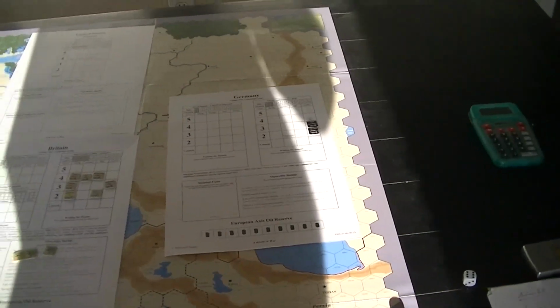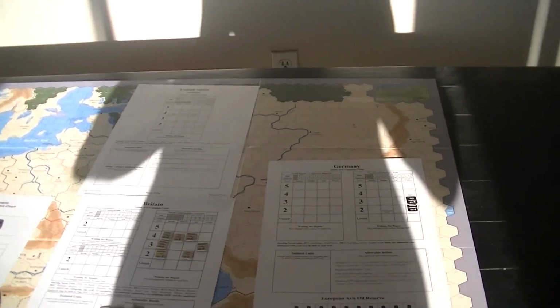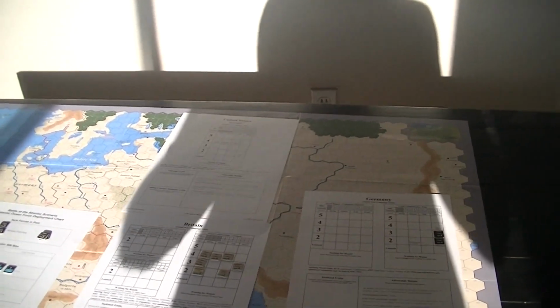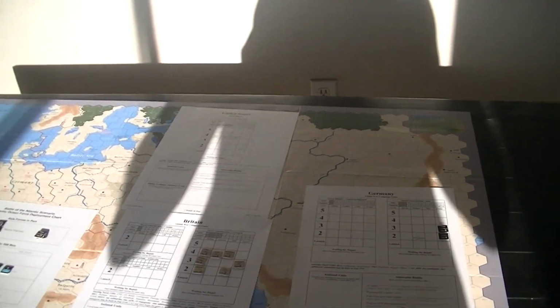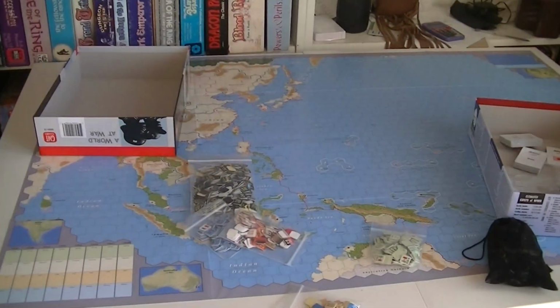But there may be a way of piecing together something that works using the European game sheets for Germany or for countries that are in Europe, and the Asian game sheets for Japan and China, if need be.